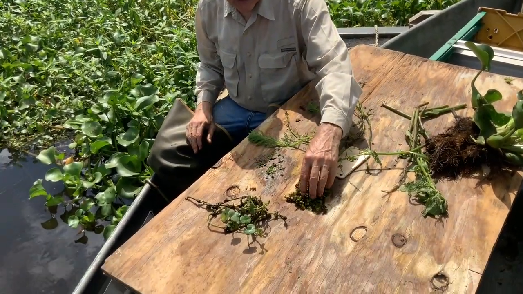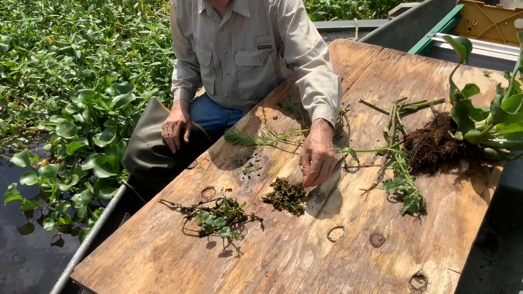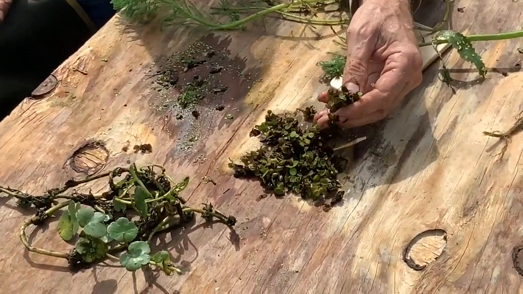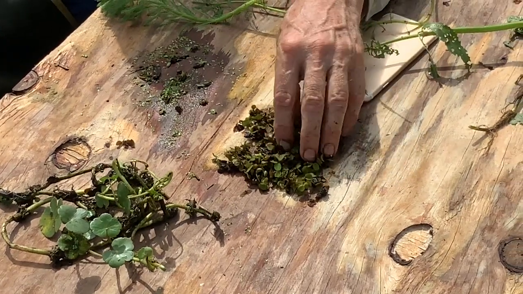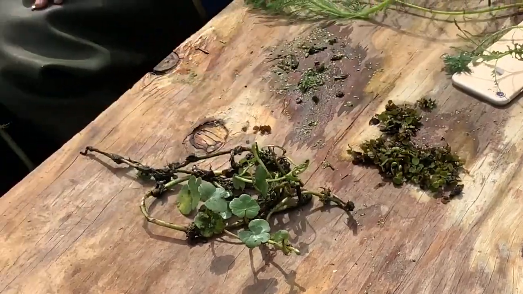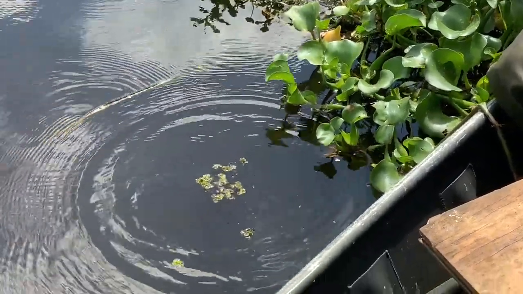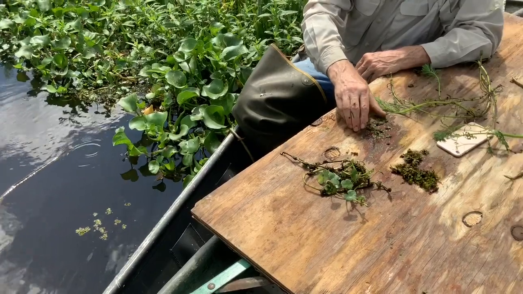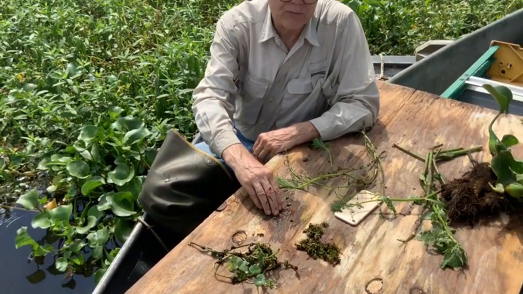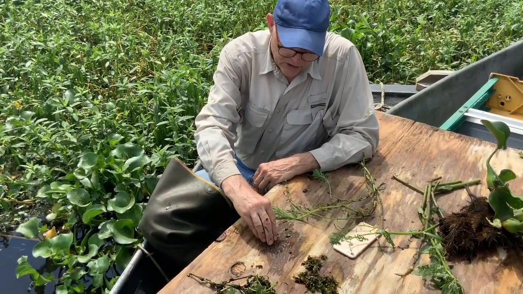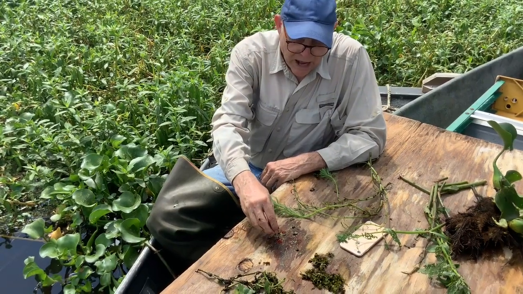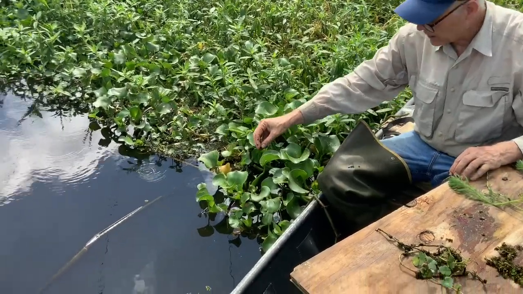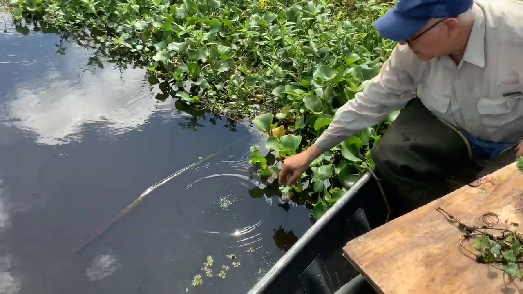Some years this salvinia is the predominant floating vegetation, and you can see that it has little root system too. It all floats, and I'm going to put some in the water to show you how it floats, what it looks like. Now this is duckweed here. It looks kind of like salvinia, only it's much smaller. It's a much better plant for wildlife, but it too does not have an ability to hold the soil together. And you can see it floating in the water there.